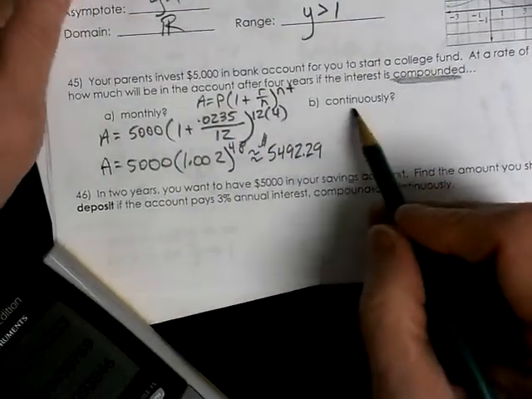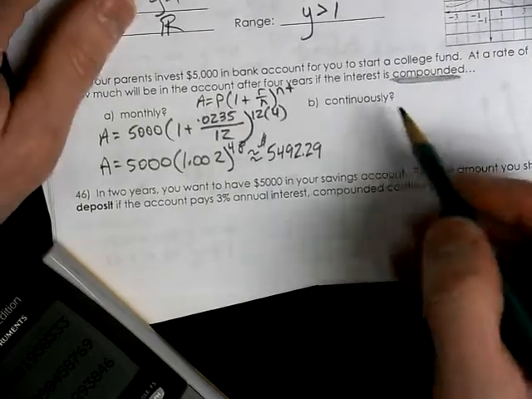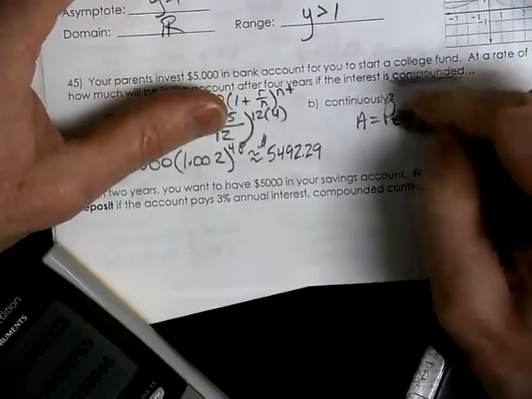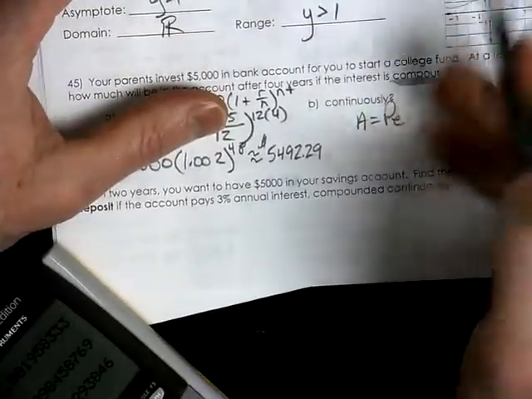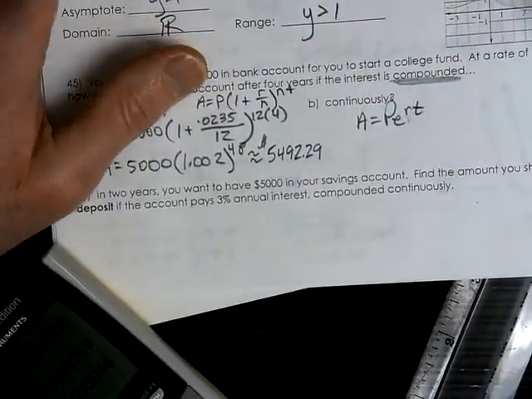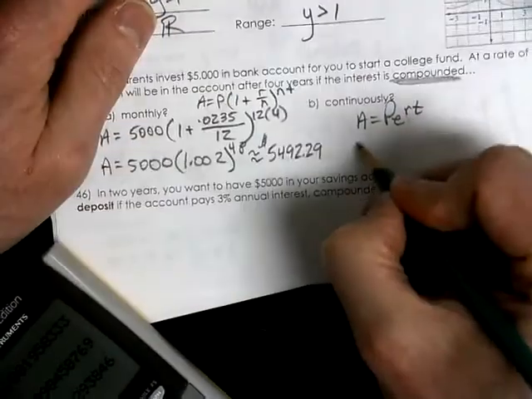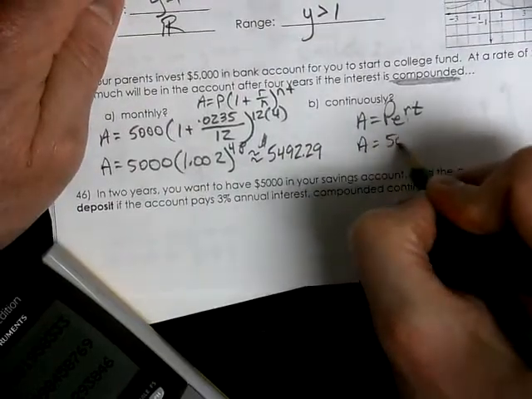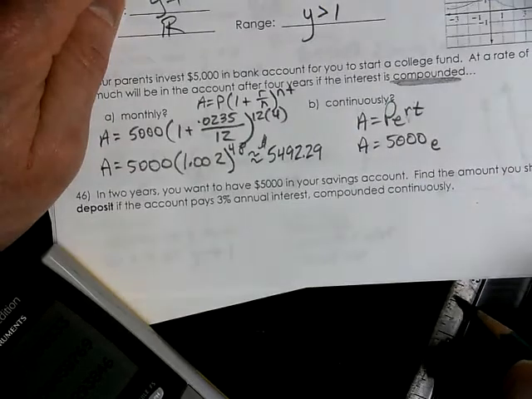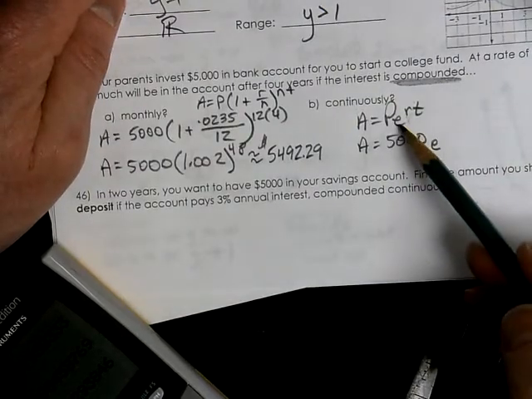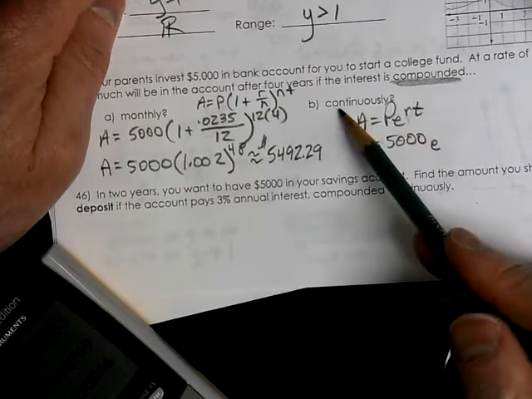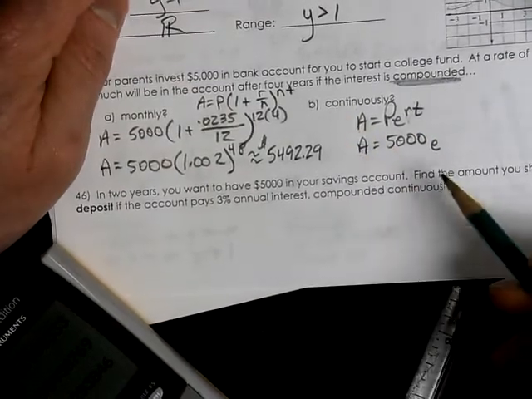Now, if you compound it continuously, that is the Pert formula, and the r and t are the exponents. So we're starting out with 5,000 times e, because it's compounded continuously.